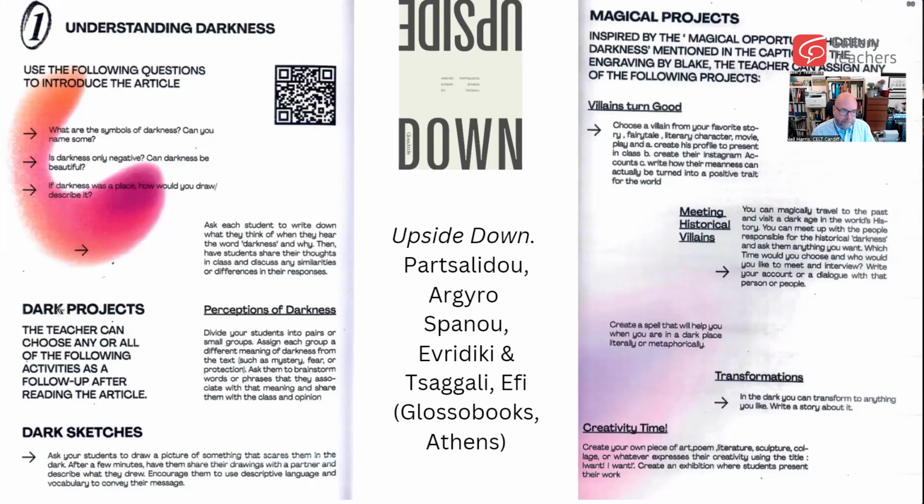But notice the predomination of activities which relate to tasks. Very early on, the teacher can choose any or all of the following activities as a follow-up after the reading. So here we have that comprehensible, hopefully, input, followed by students in activities.